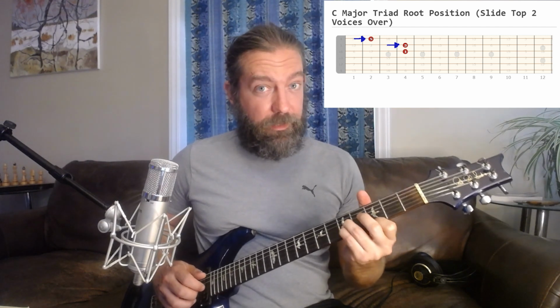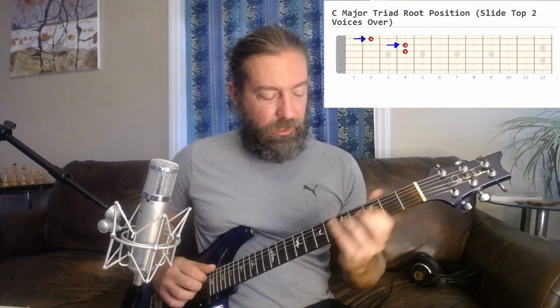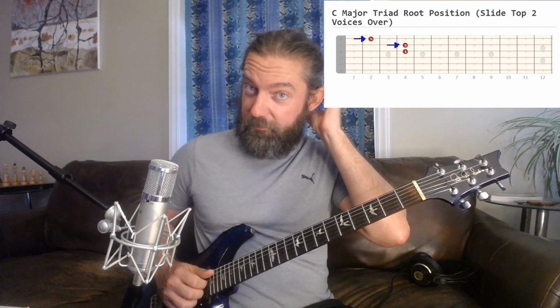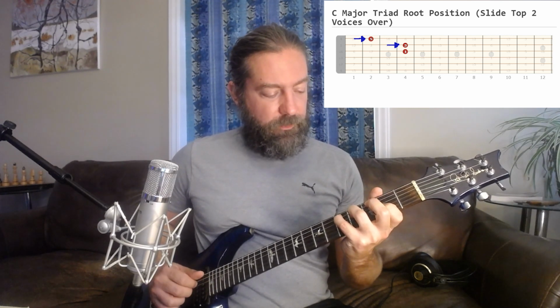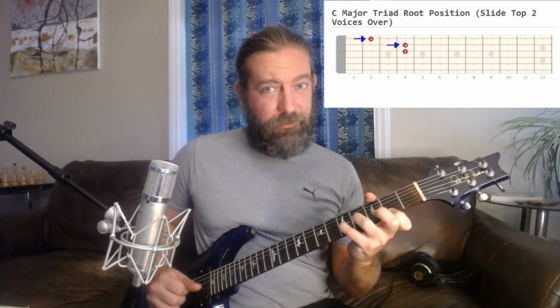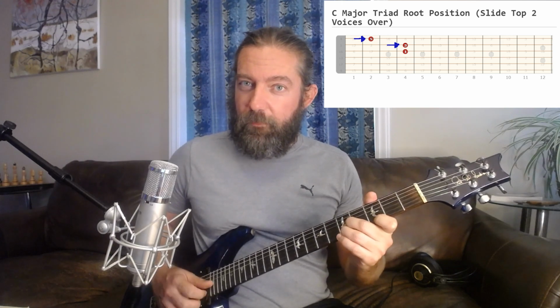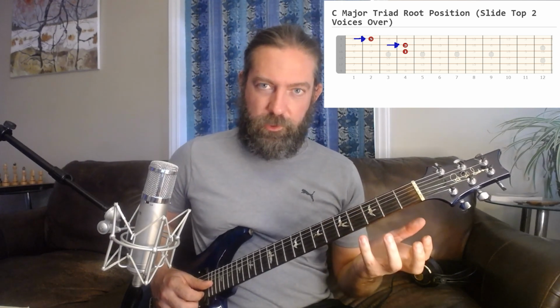Okay, so you can kind of see how comprehensive this is. If you just start by learning this shape and then this shape and then this shape, they're just going to seem like three different shapes, which they are, technically speaking. But if you understand, oh, this is the root position, just slide that over because of the B string being tuned differently, and then this one, same thing, just slide these two over, then you can see how it's all based out of that one shape.